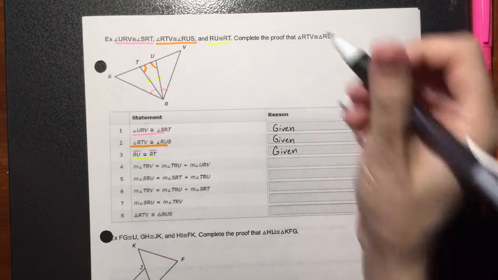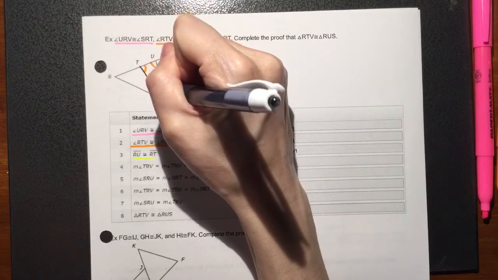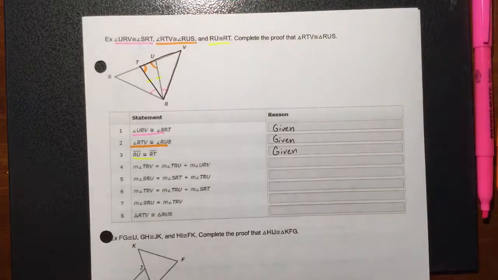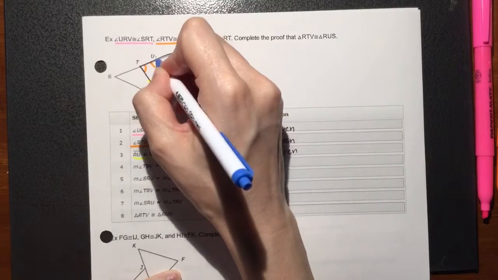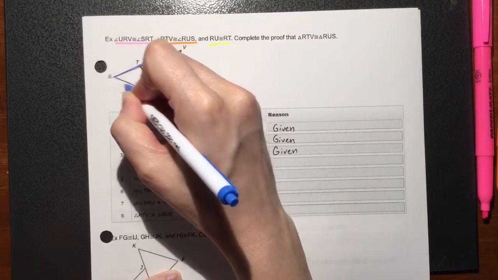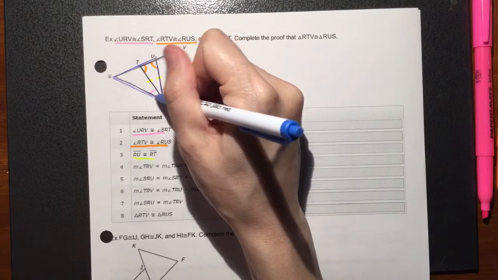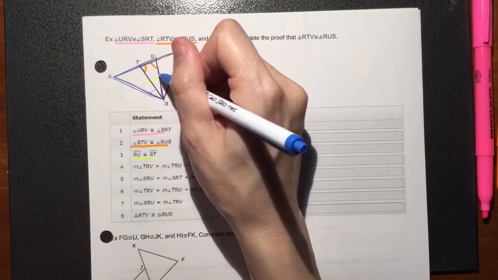And they want us to show that triangle RTV is going to be congruent to triangle RUS. So this angle right there is what we would need. So there's a side. We've got a side for each of them. There's a side, there's an angle.